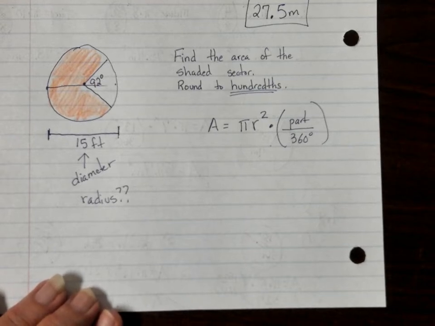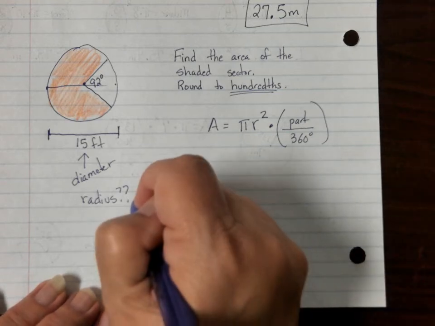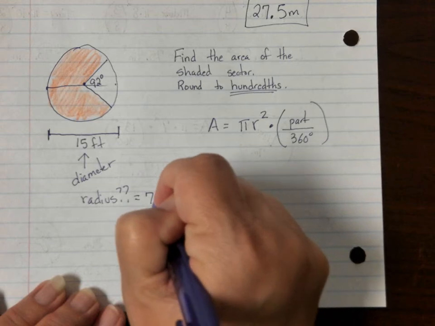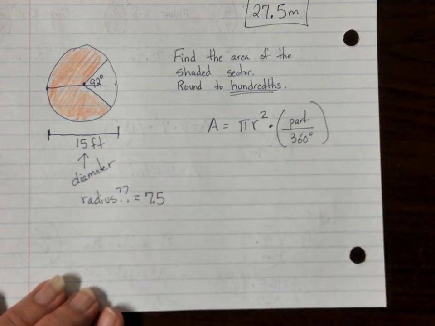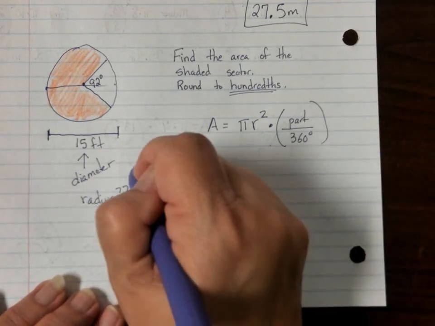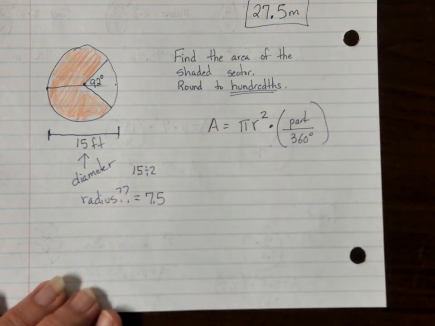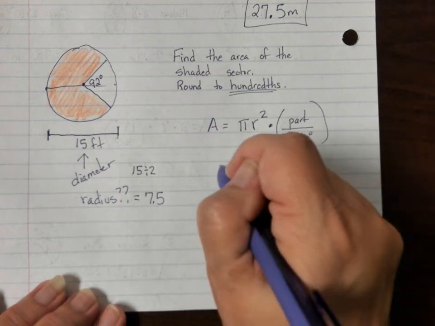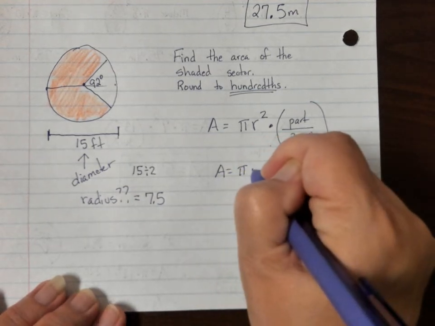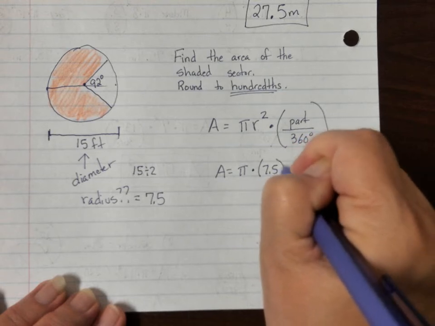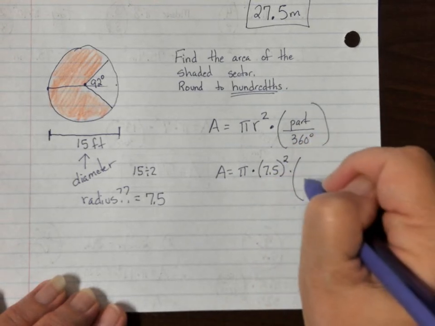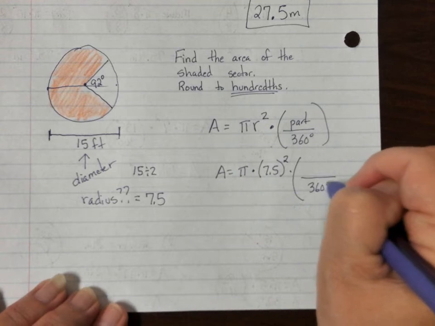When you know it, type it in the chat. What's the radius? Alright, very good job. The radius is 7.5. The radius is half of the diameter. 15 divided by 2. Half. Cut it in half. 7.5. Alright, so I'm going to start my formula and I'm going to put pi times 7.5 squared times, now I need a part over 360.